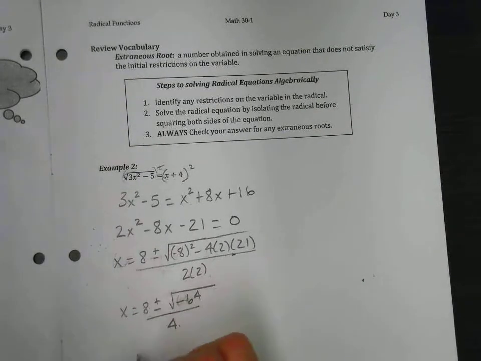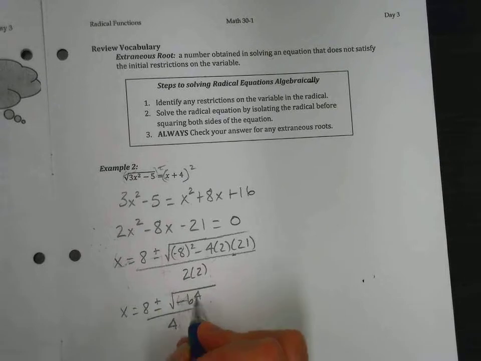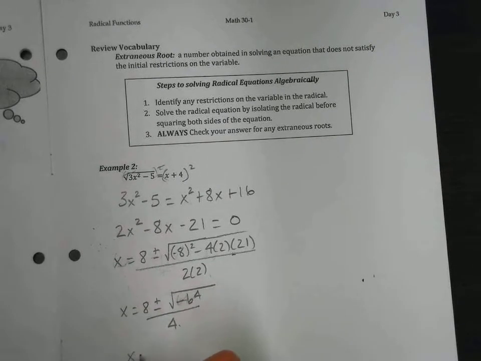So in fact, this actually has no solution. Because I cannot take the square root of this, we would say this has no solution.